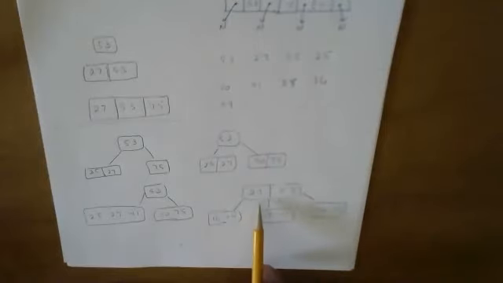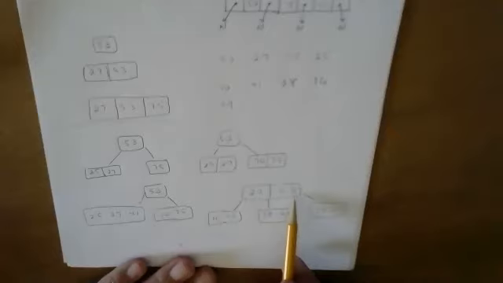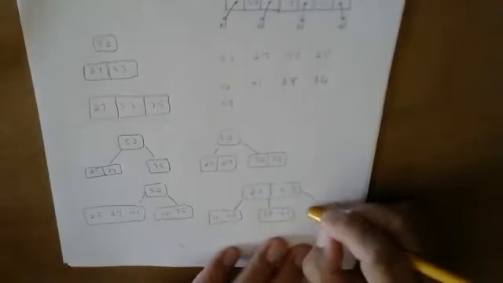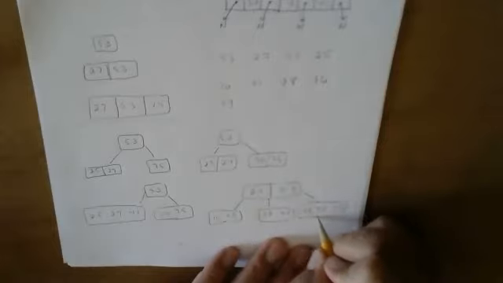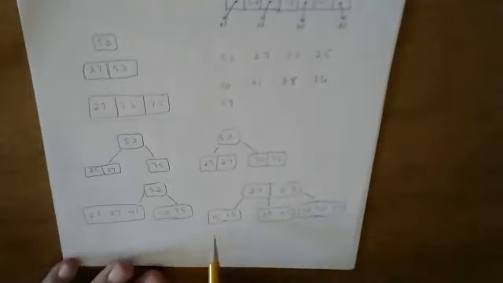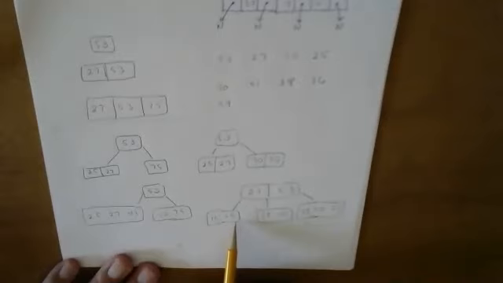It's not less than 27. It's not between 27 and 53. It is, in fact, greater than 53, so it's going to go over and join this guy because there's room. So I have 59, 70, and 75 here. I have 16 and 25 here.